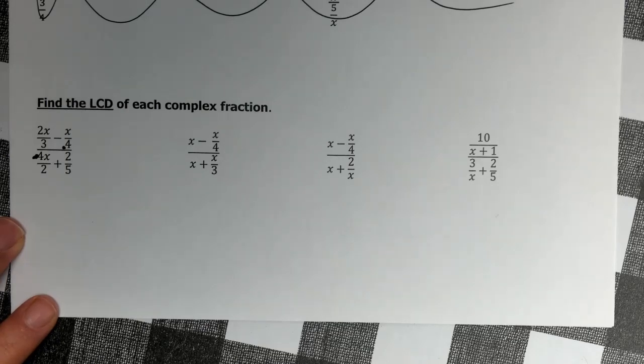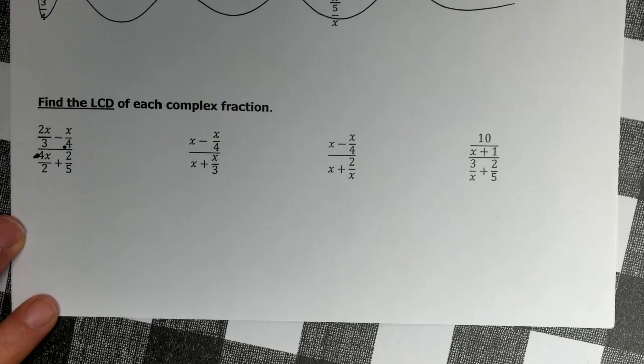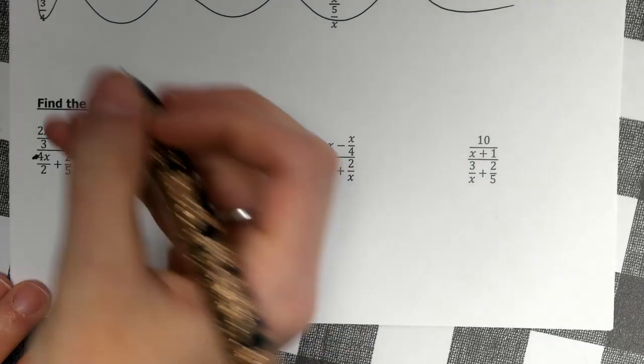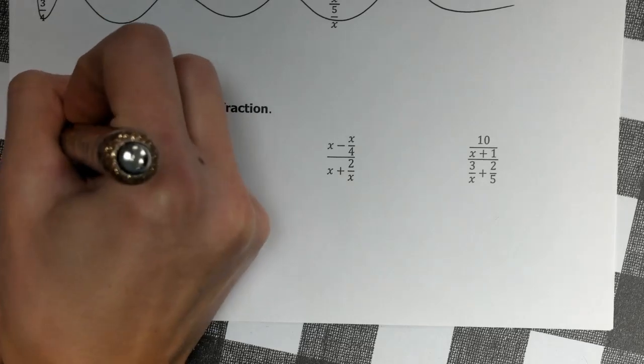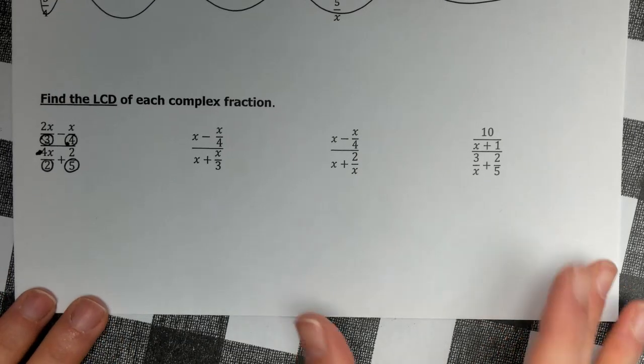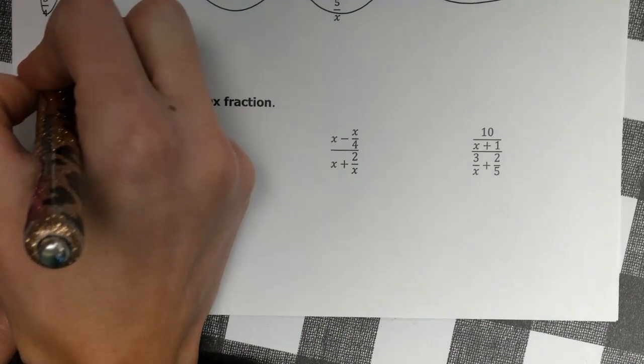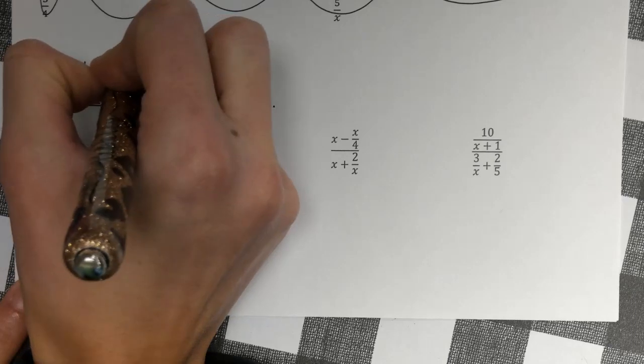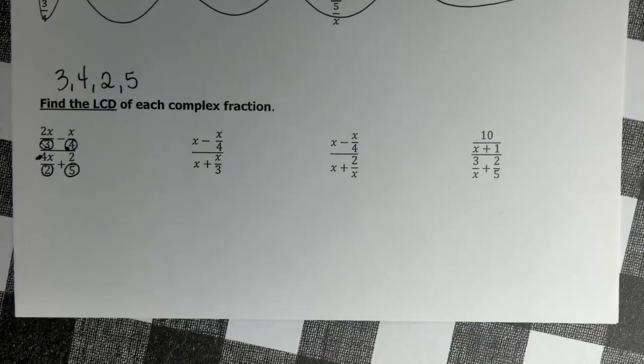The notes say to do it separately. I don't do it separately because it's less work. I don't want to take the numerator, take the denominator, find separate LCDs, and put it back together and then simplify it. That's too much. So we're going to look at all of the denominators. I've got a 3, a 4, a 2, and a 5. I need to find an LCD between those numbers.